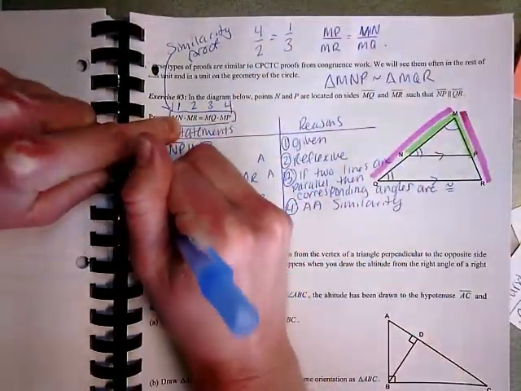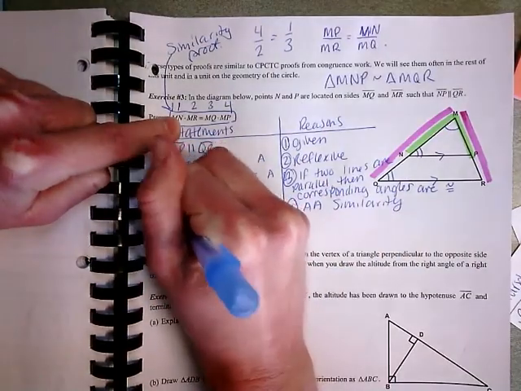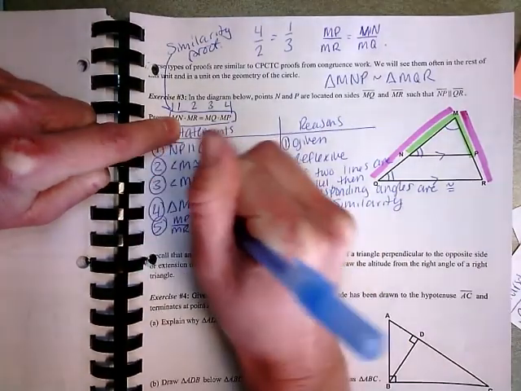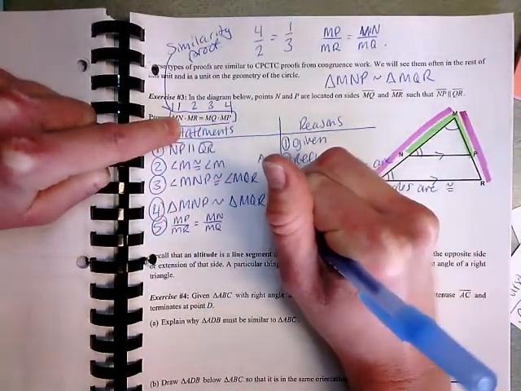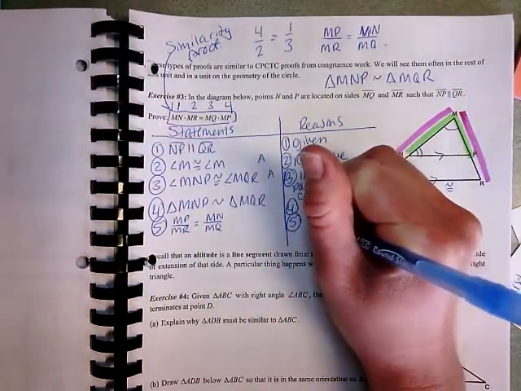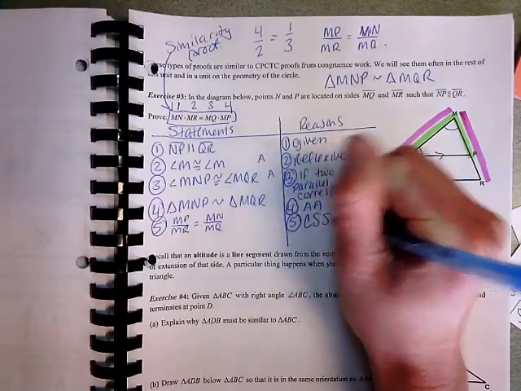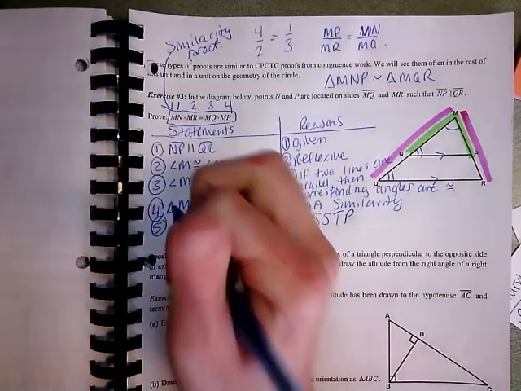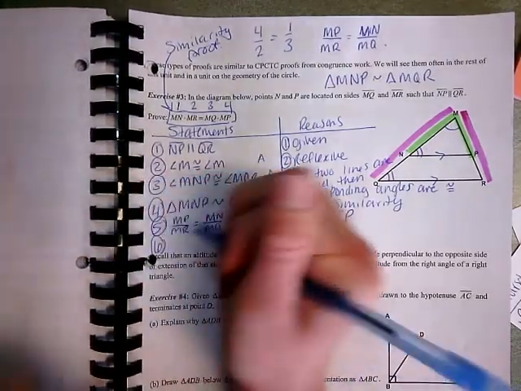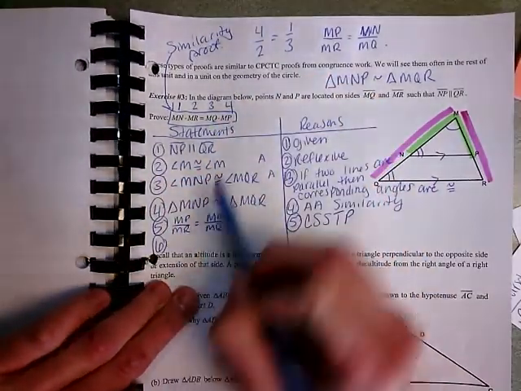So my fifth step is MP over MR is equal to MN over MQ. And this is by corresponding sides of similar triangles are proportional. And now I can say this. Now that I've said this, I can say this.